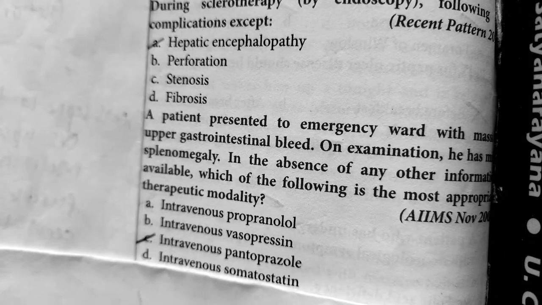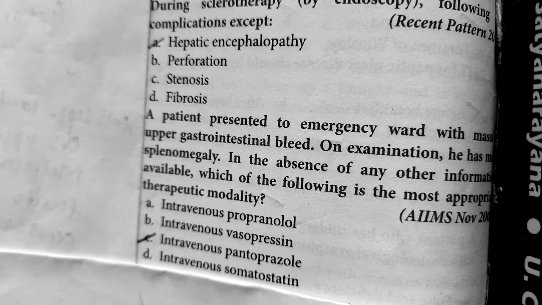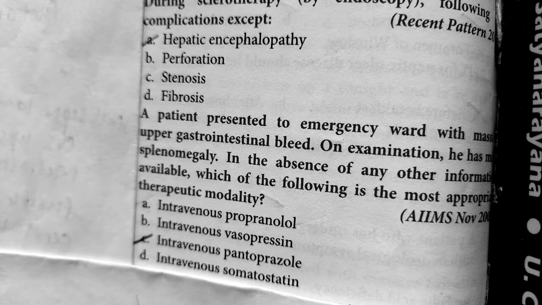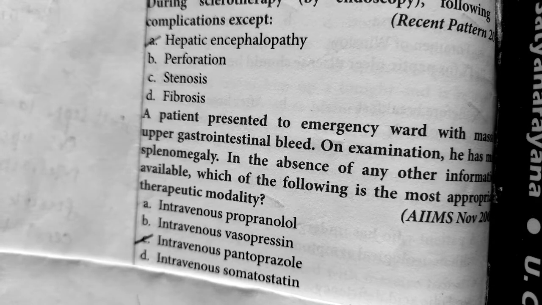Taking the upper GI bleeding as peptic ulcer disease into consideration, you should give treatment for peptic ulcer disease. So the initial drug which you give for the treatment of peptic ulcer disease is proton pump inhibitors. In the options given below, the proton pump inhibitor is intravenous pantoprazole. So in this patient, you give intravenous pantoprazole.